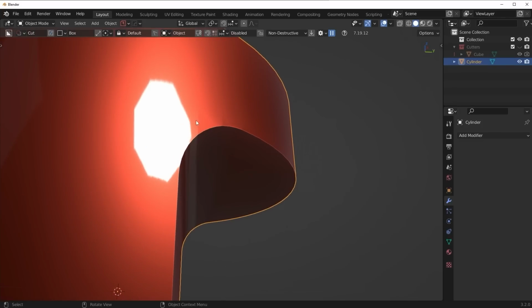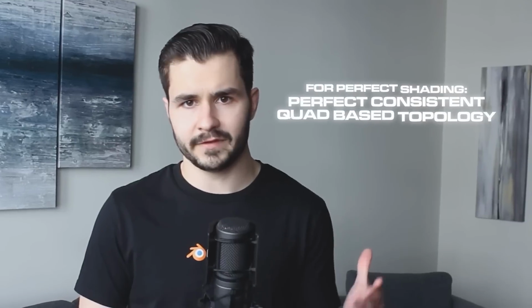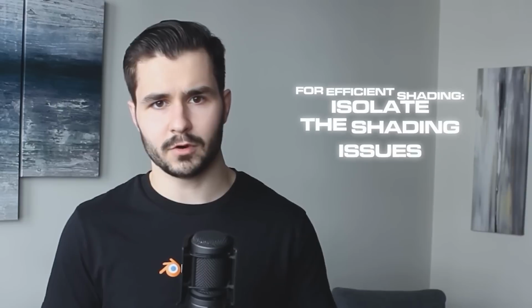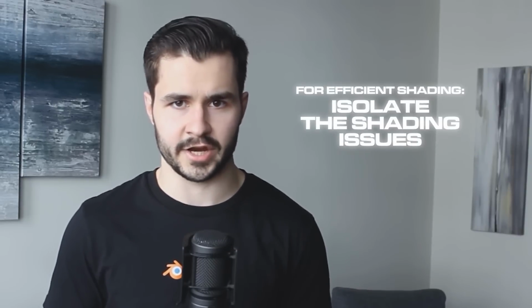The only true way to get perfect shading is with perfect, consistent quad-based topology, and in my opinion, it's much more efficient to simply isolate the shading issues. As long as you isolate the shading problems, most of these small errors that you might see will get masked, especially during the texturing stage, and the viewer won't even be able to see it.